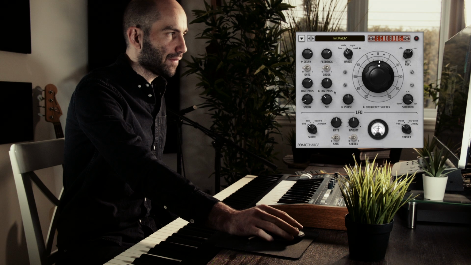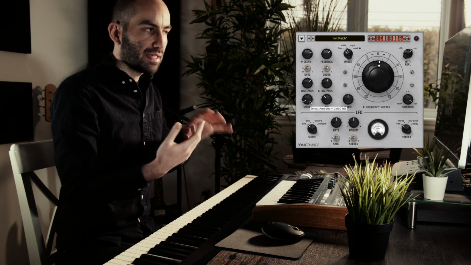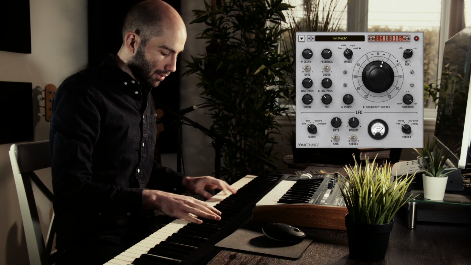So we've covered almost everything. The only thing left is this smear knob, which will kind of smear the delays and create almost like a reverb type of effect. So let's see what that sounds like.